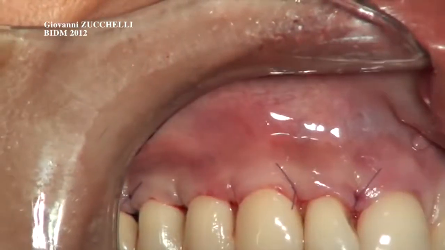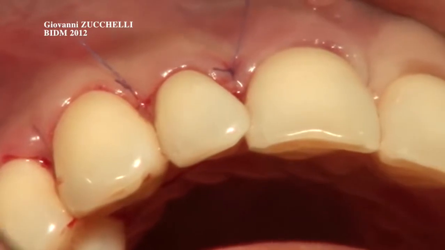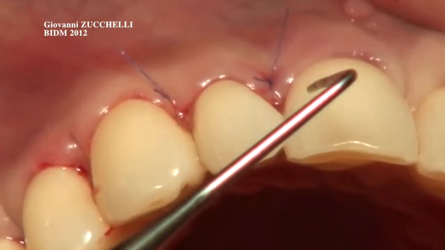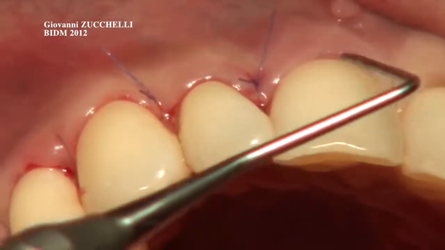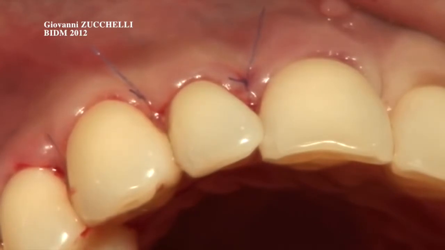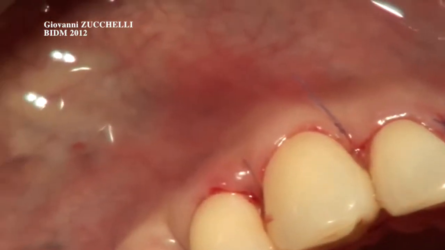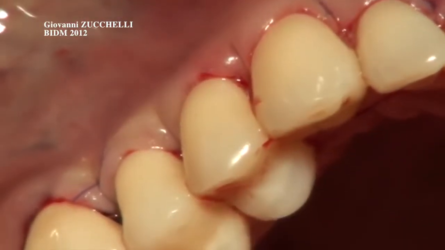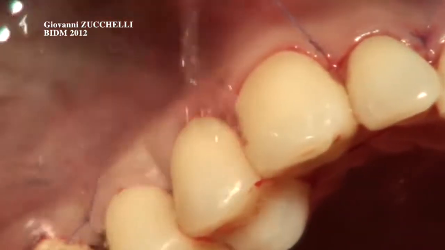Now I want to show you the occlusal aspect. Okay, you see that there is no space for the blood clot because there is a real tight adaptation between the keratinized tissue and the convexity of the clinical crown on all teeth. Open a bit. Of all teeth included in the flap.